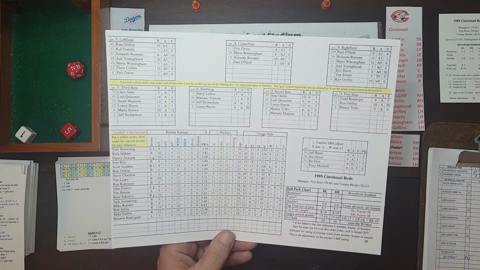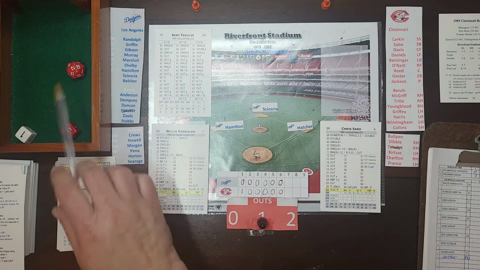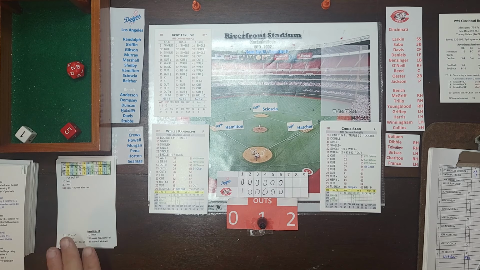Sabo at third base, his error rate's only a 7. That's a 17. Now, this is where I'm in a quandary because I don't know if it's a double play or not. I don't know how you tell if it's a double play or not, because I don't know what to do when a successful error play is made and there's base runners on base. So I'm going to pause the video and see if I can find out.